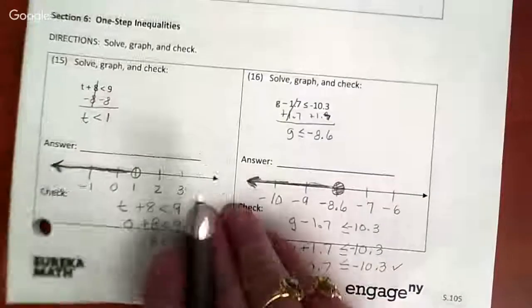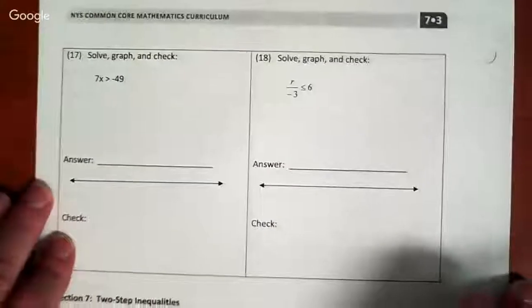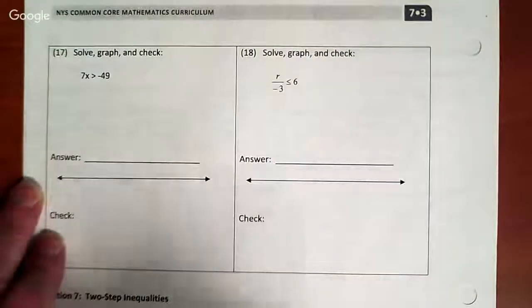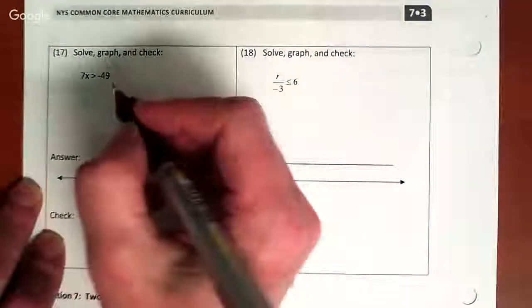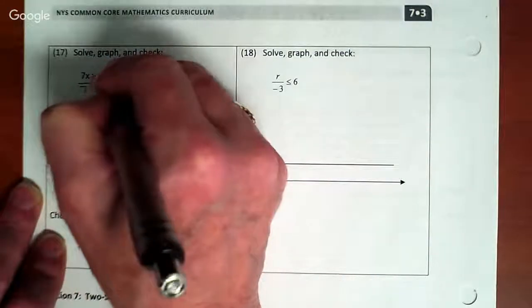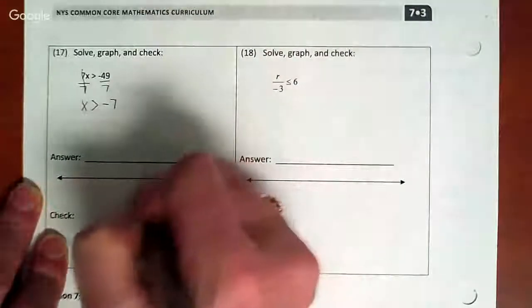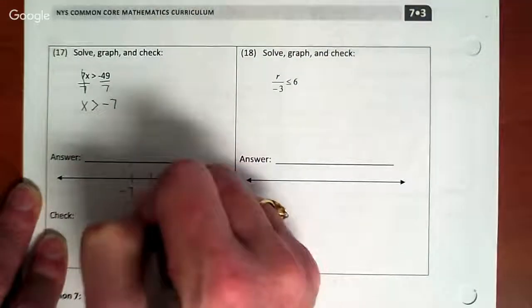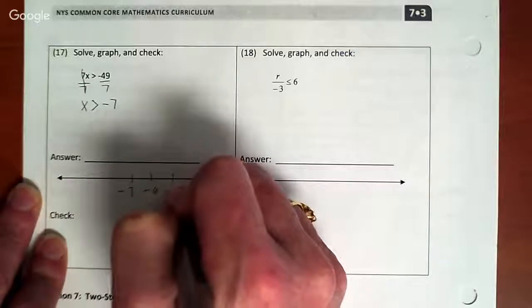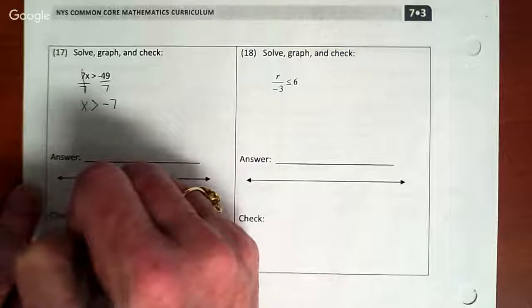So next, we're almost done. I'm giving you a lot of problems that you can work on to help you get ready for this test. And these are all of your checks for yourself. So now I'm going to divide. I've got to divide both sides by 7. So x is greater than negative 7. So here I've got negative 7, negative 6, negative 5, negative 8, negative 9.